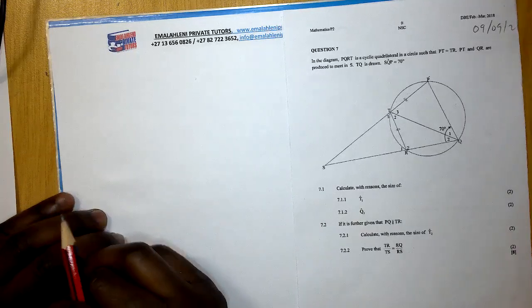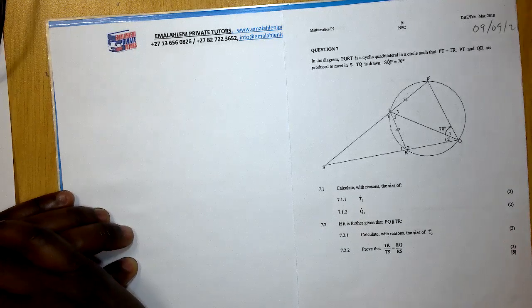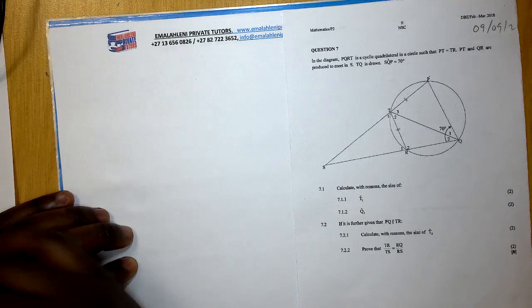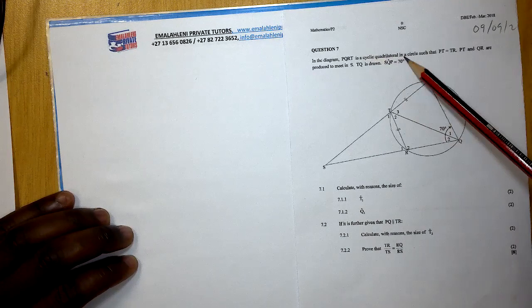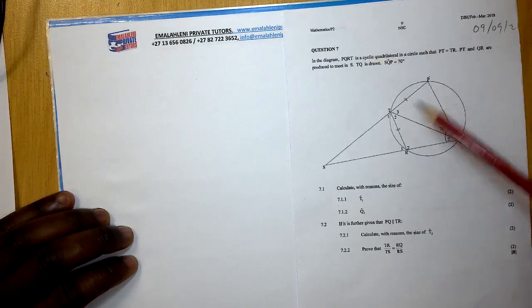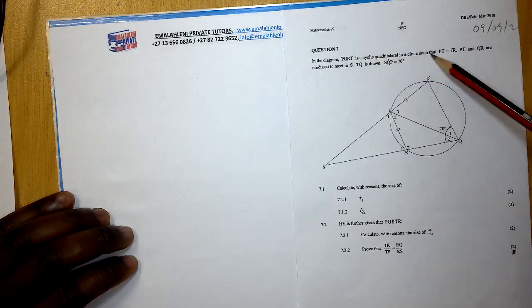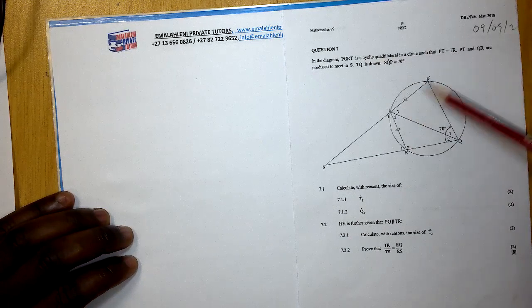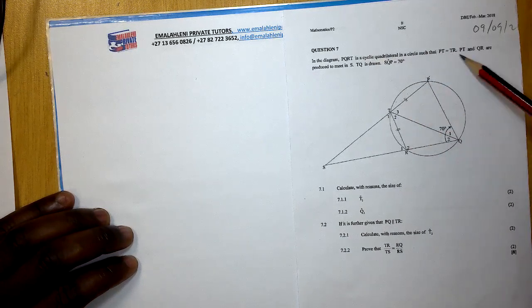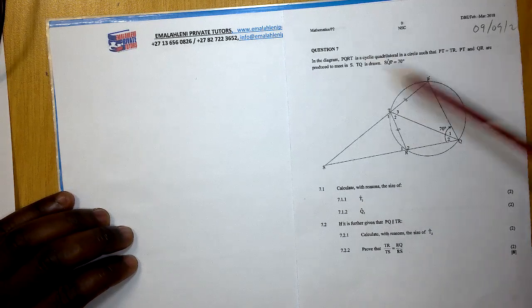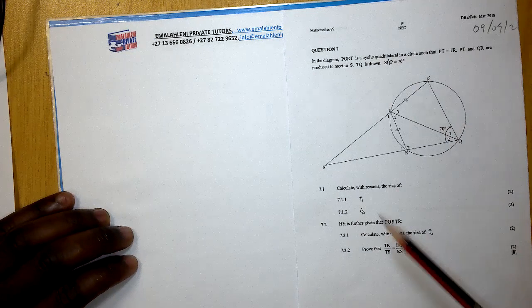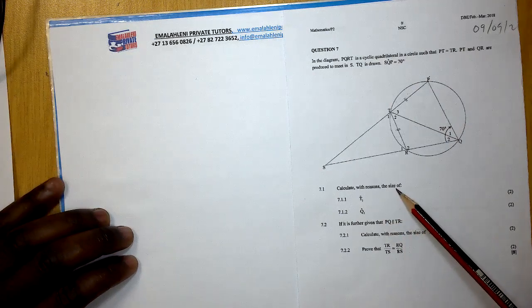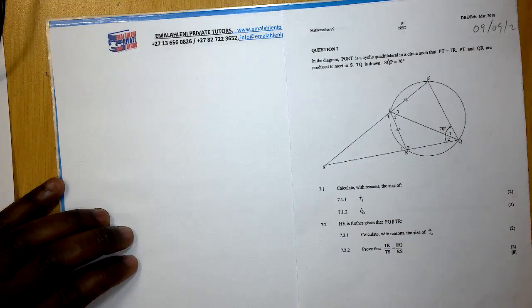Okay, good day. So we are looking at Euclidean geometry. This is February, March 2018. It reads, in the diagram PQRT is a cyclic quadrilateral inside a circle such that PT is equal to TR. We have equal chords there. PT and QR are produced to meet at S. TQ is drawn. SQP is 70. Calculate with the reasons the size of T1.